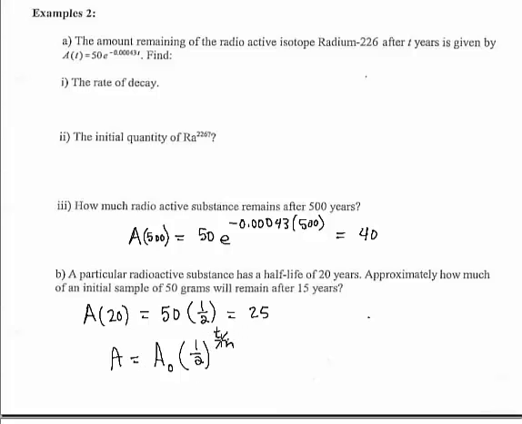So for instance, if I once again calculate A of 40, well, how many half-lives is that? It's 2. So in other words, we're going to multiply the initial amount by half twice. So A naught would be 50.